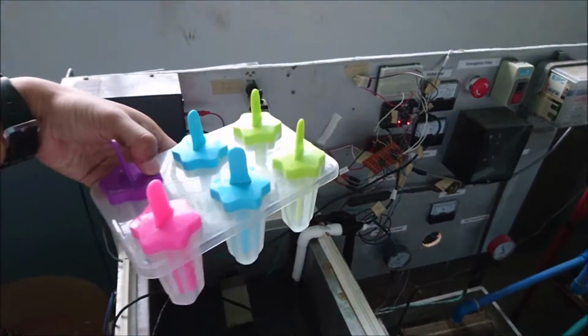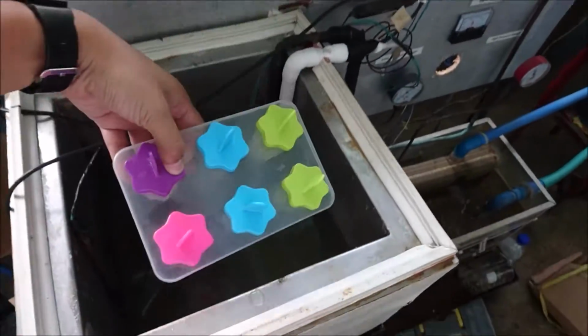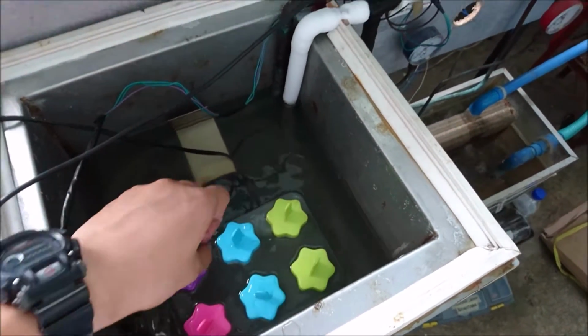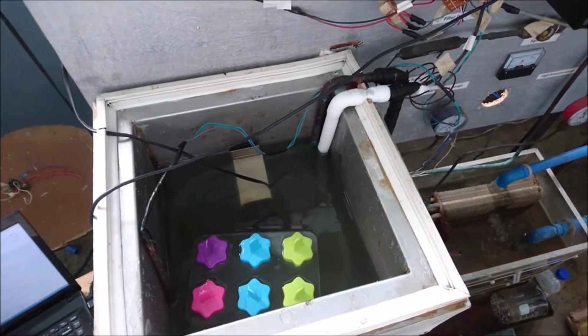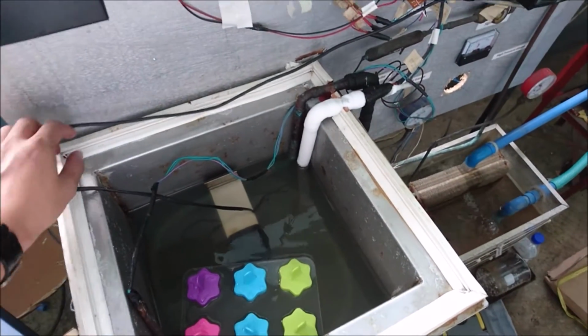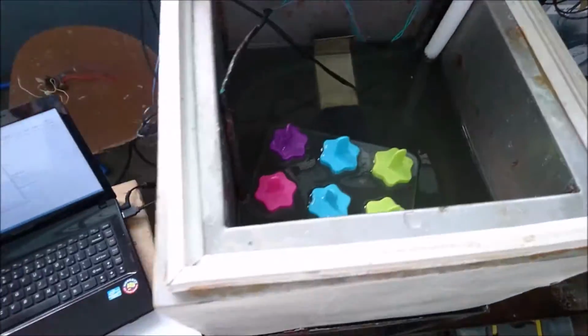Then we will put this ice. We will put now the ice bucket inside the freezing tank. Then wait for it to freeze. The time and the kilowatt hour will be listed for documentation purposes.